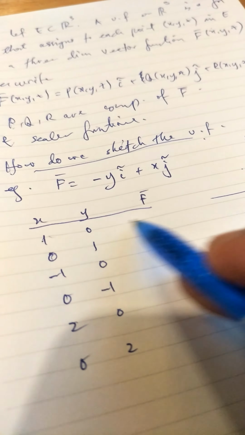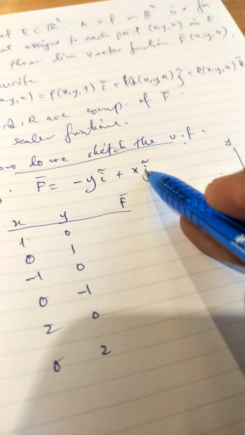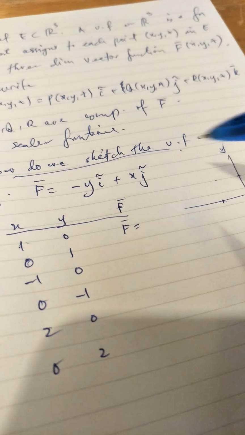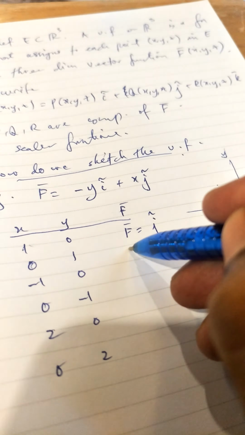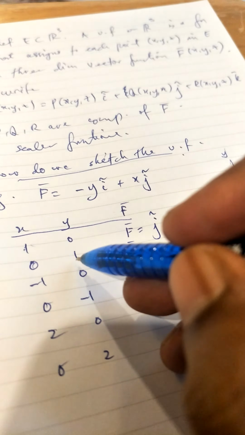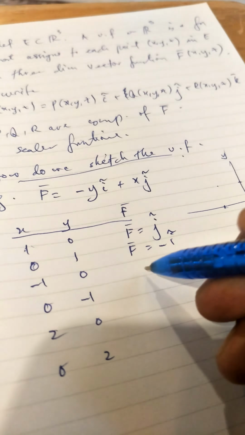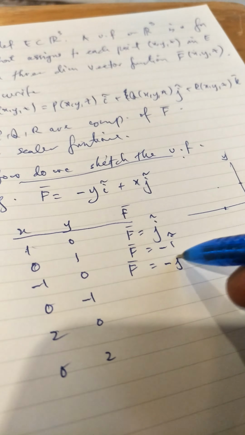So what happens to F with these? At (1, 0), y is 0 and x is 1, so F is equal to j. At (0, 1), F is equal to minus i. At (-1, 0), F is equal to minus j.